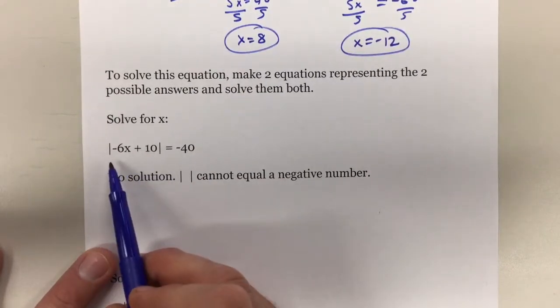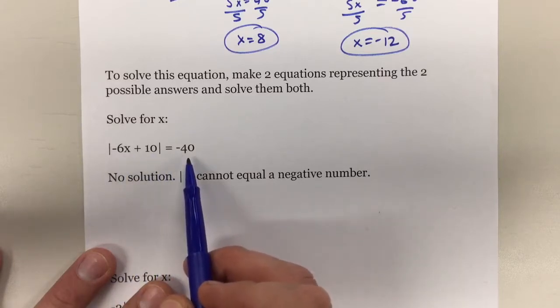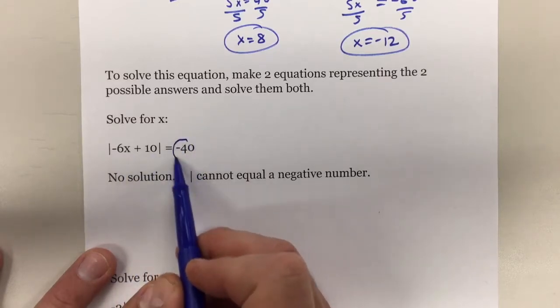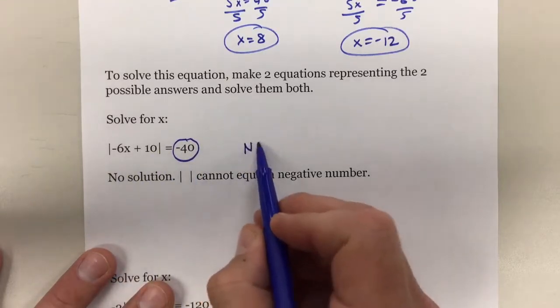Here's another example. The absolute value of negative 6x plus 10 equals negative 40. Hopefully right away you caught that an absolute value can't equal negative 40. So this is no solution.